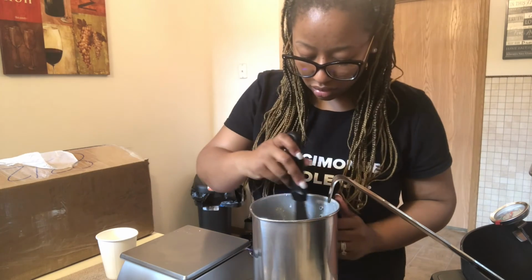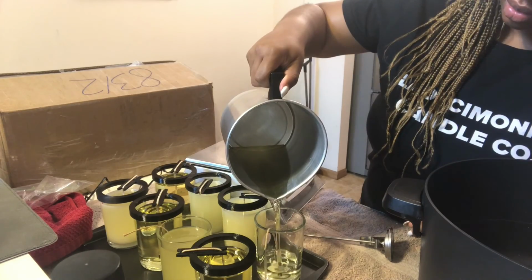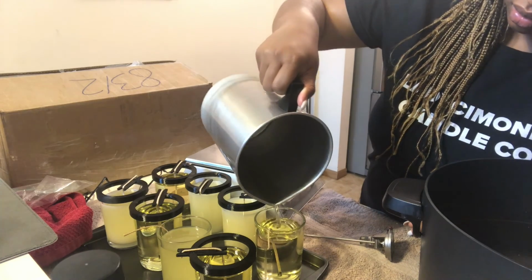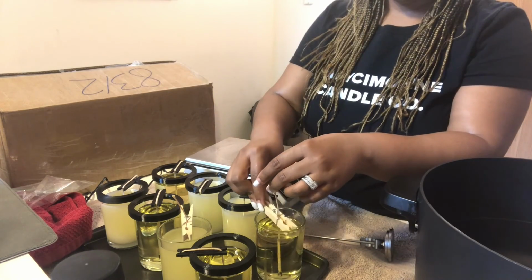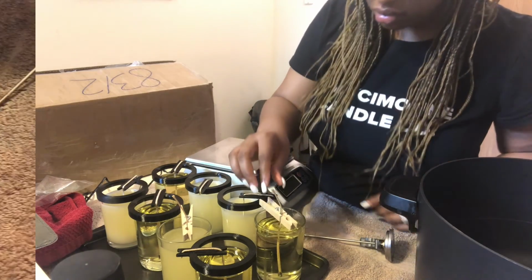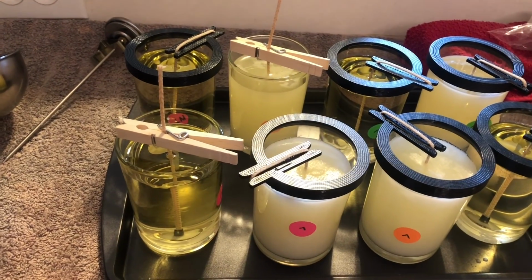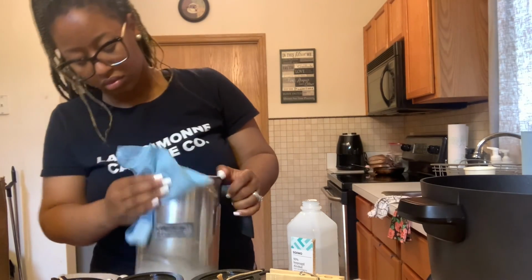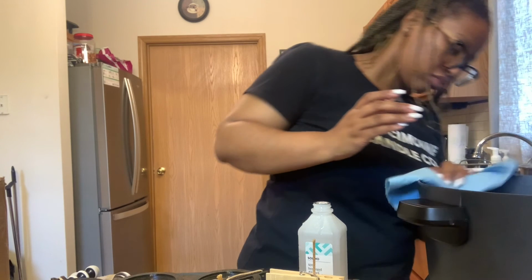So I want to encourage you to do the same thing. Get organized in your workstation. If you're making more than one scent, I always label the jars with sticky tags. You see me do that in a lot of my candle making videos, and I group the jars by scent on my cookie trays, my cookie sheets that you see me use, so I can be more efficient in my pouring, and my assembly line is a lot more smooth.